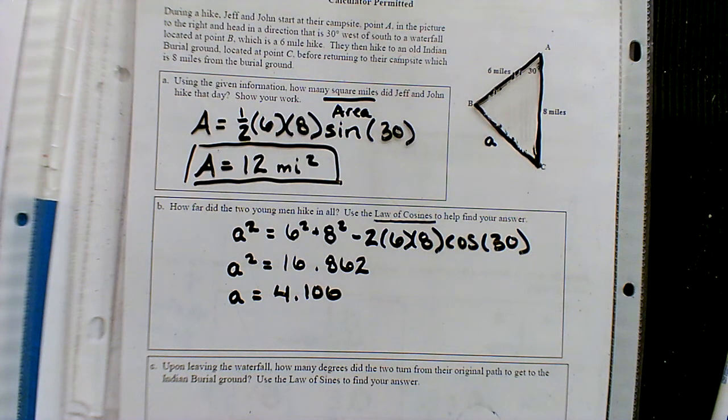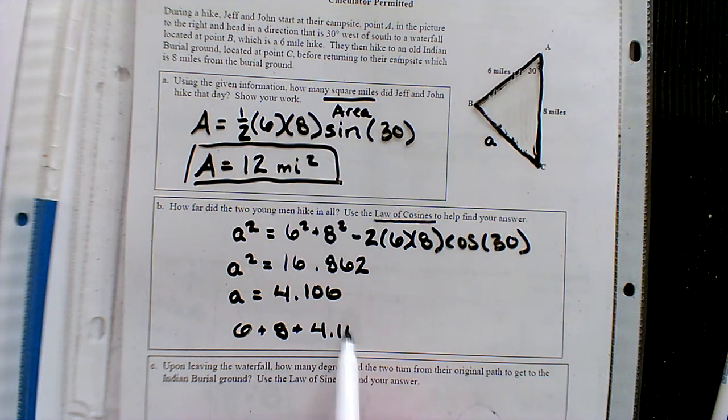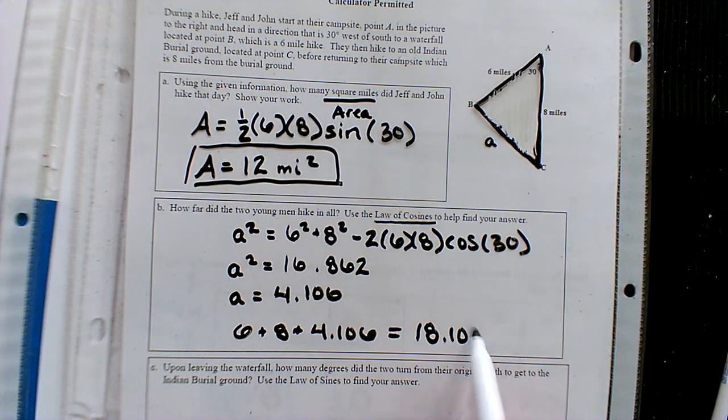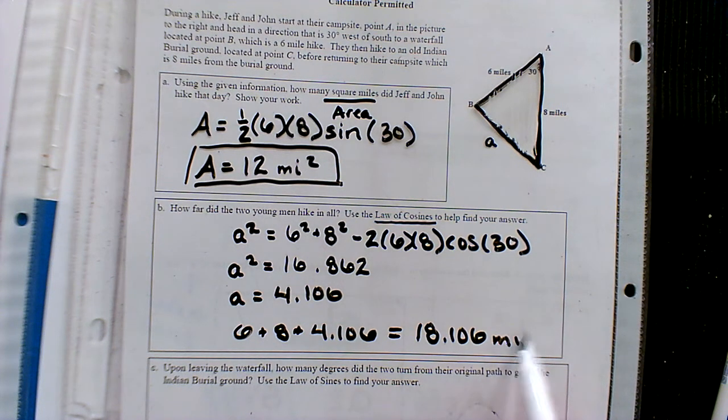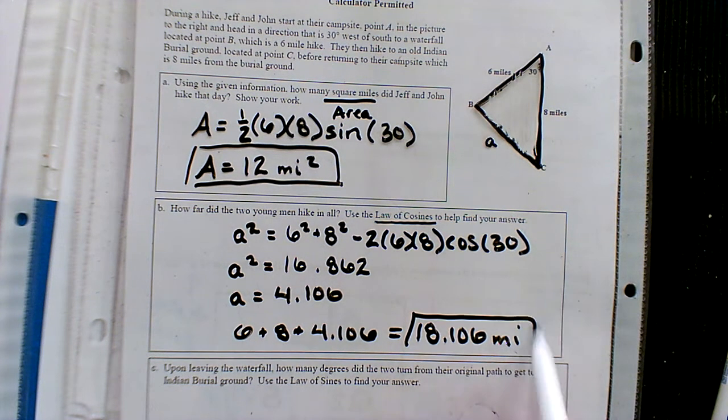Is that how far they hiked in all? No, we got to calculate the perimeter. Okay, we got to add up all those sides. So 6 plus 8 plus this 4.106 that we calculated. Looks like 18.106, and our units are miles. That's one heck of a hike.